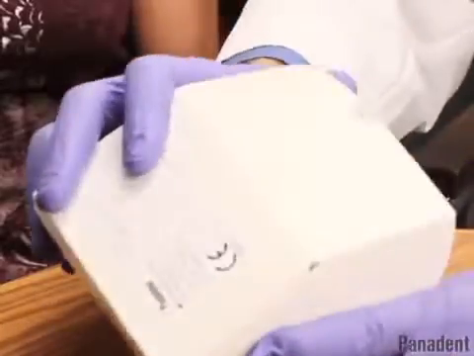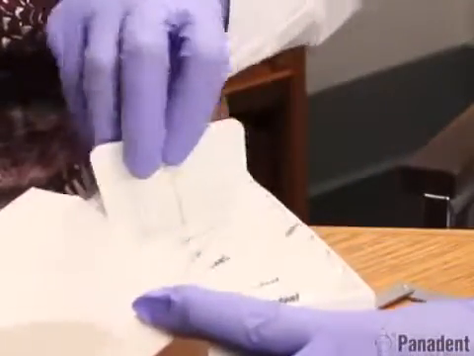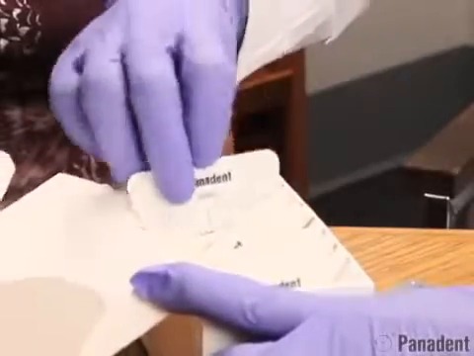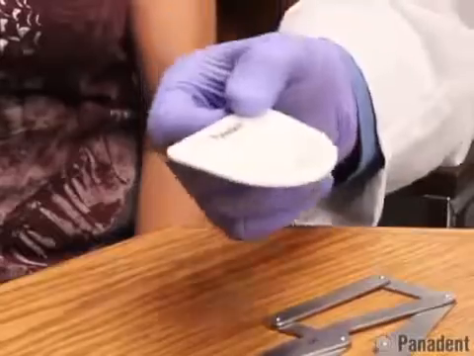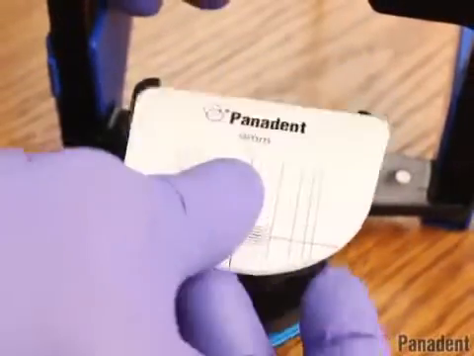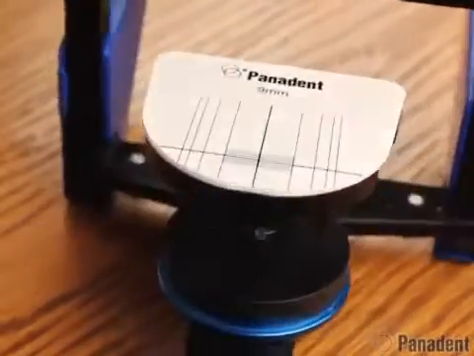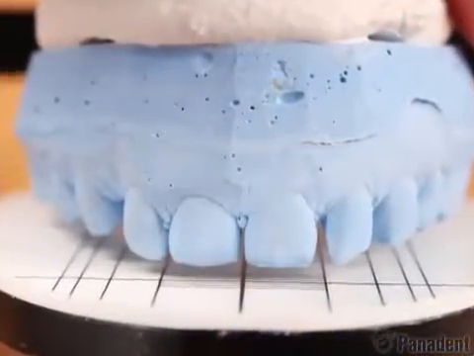And we have a set of golden proportion waxing guides from 7 millimeters up to 10 millimeters in half millimeter increments. So we can choose the 9 millimeter golden proportion waxing guide, come to the Kois platform, add the waxing guide to this, and we can now evaluate tooth lengths as well as tooth widths all at the same time.